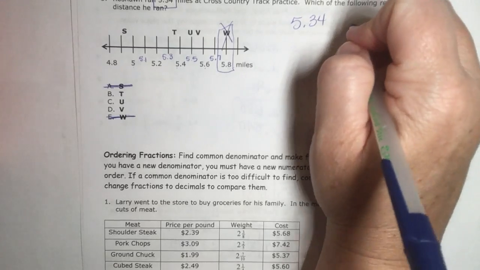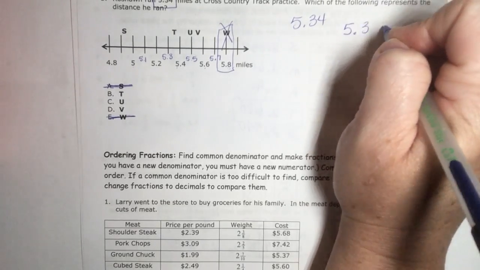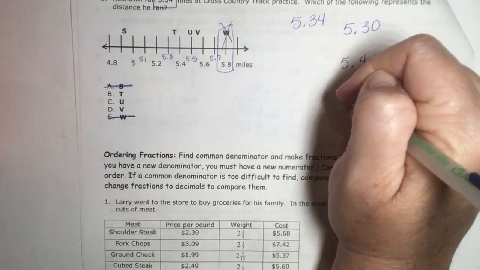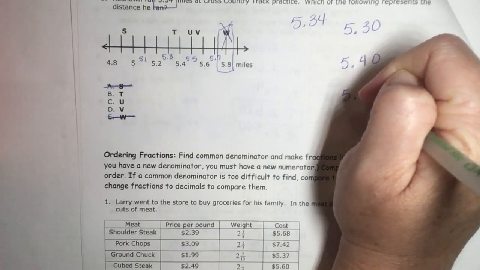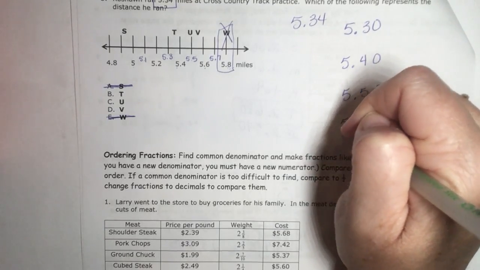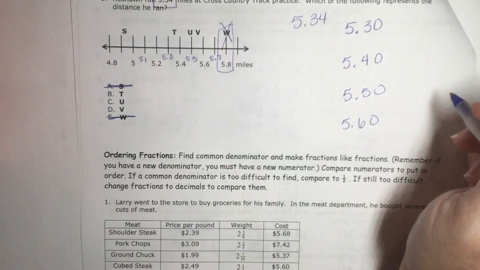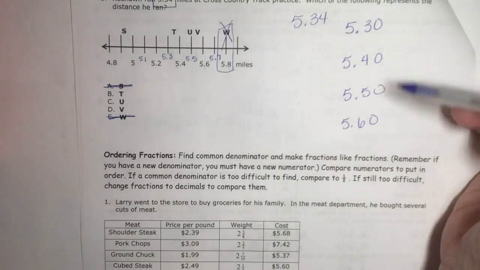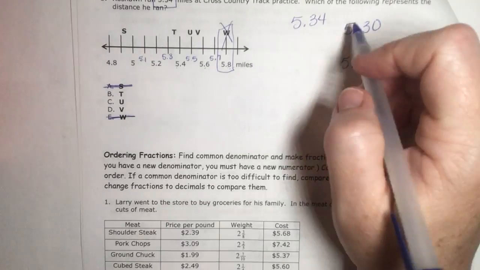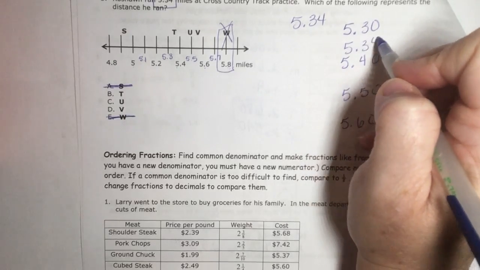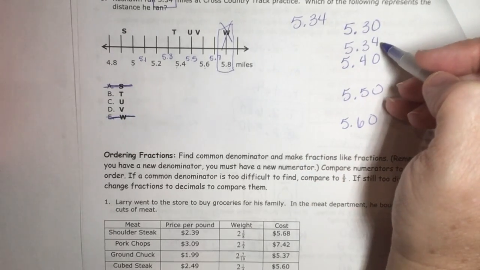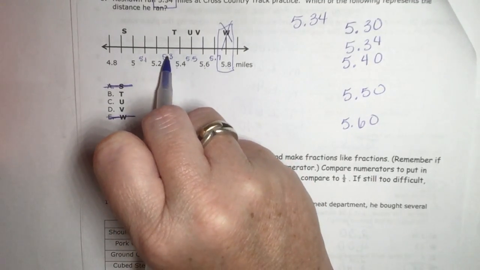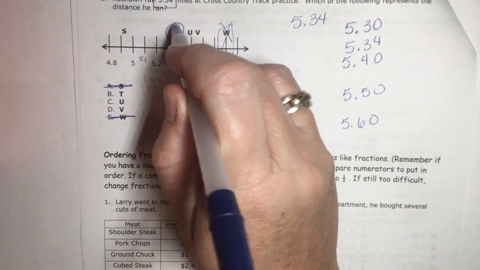Well, we can help ourselves if we put it in the same place value, right? So we're looking at where this would fall, right? So where would I put 5.34? Where would it go? Yeah, it would go right here, right? We would say you would start at 30, then 34 would be next, and then 40 would be after that. So it would fall between 5.3 and 5.4. So our answer would be T.